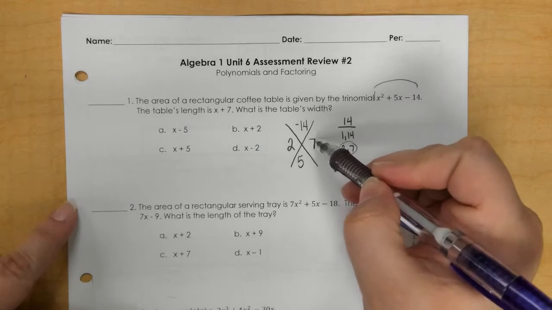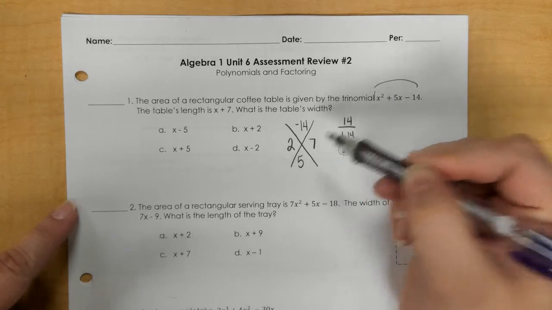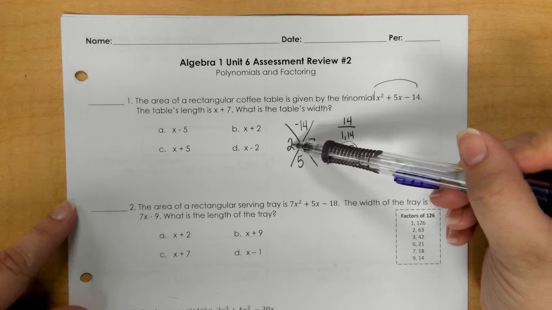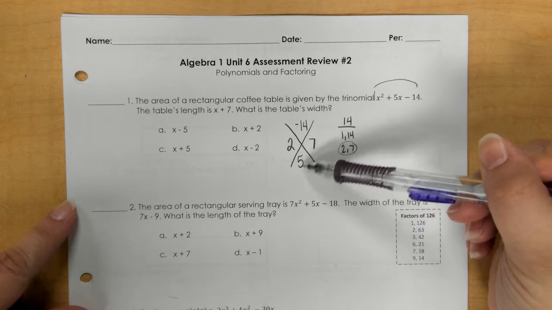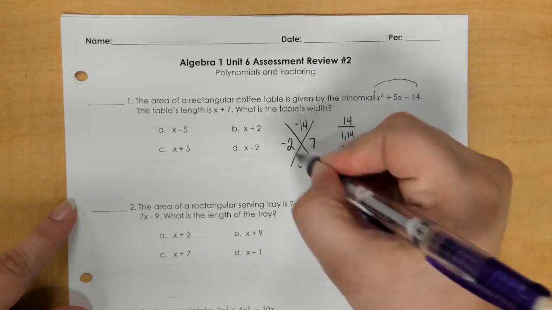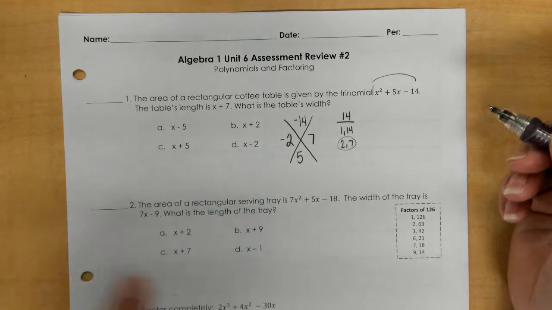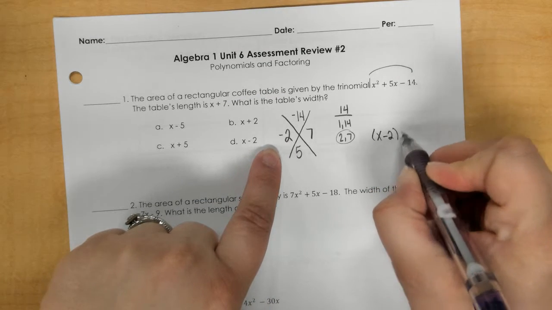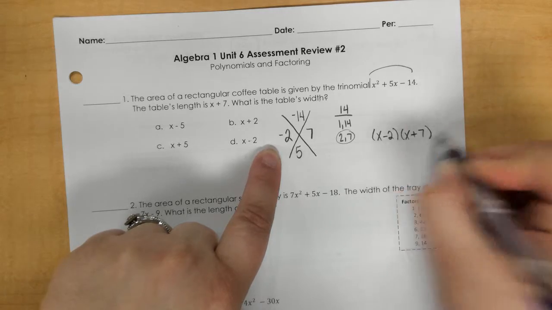I have to think about this. It's like, where does the subtraction sign go? So I told you guys earlier that if you always put the smallest number first, these signs have to match. So they're both positive, making the 2 negative. So 7 minus 2 is 5. And so my factors are x minus 2 and x plus 7.